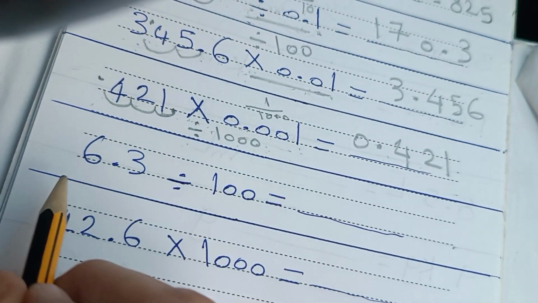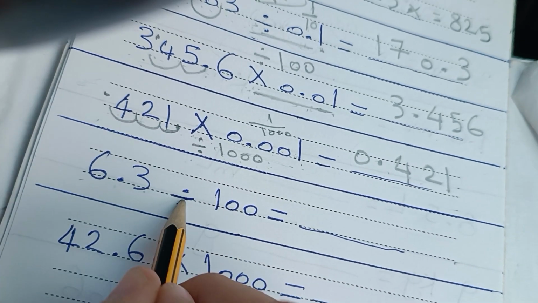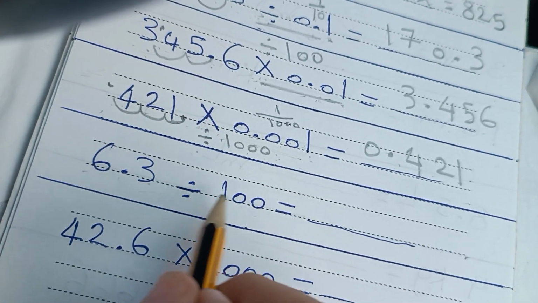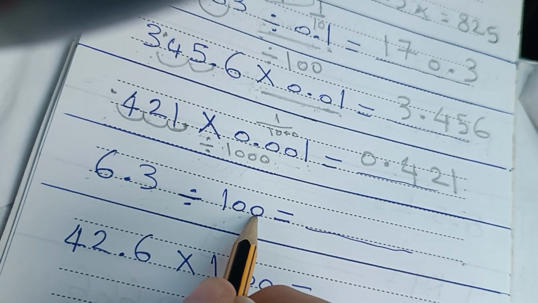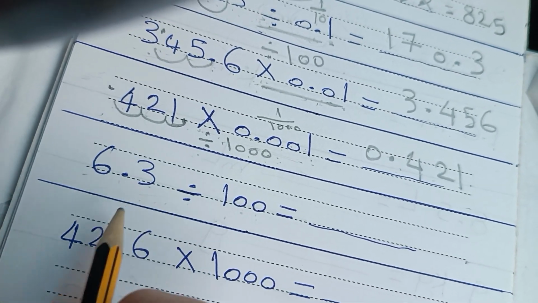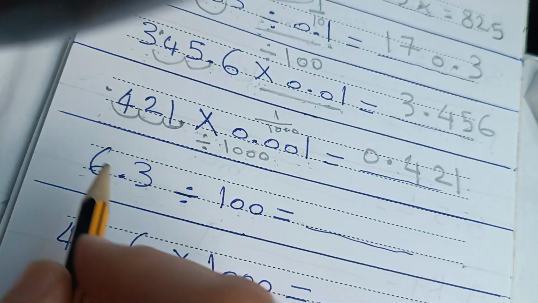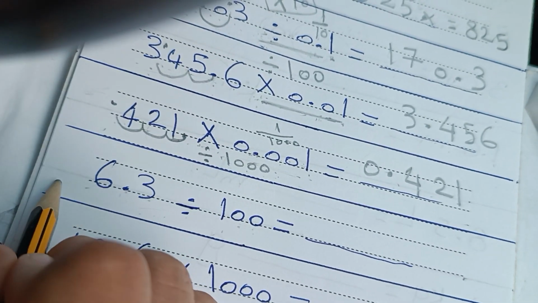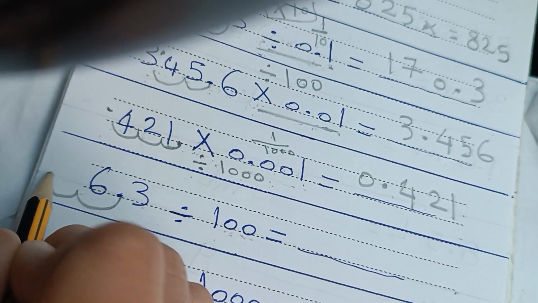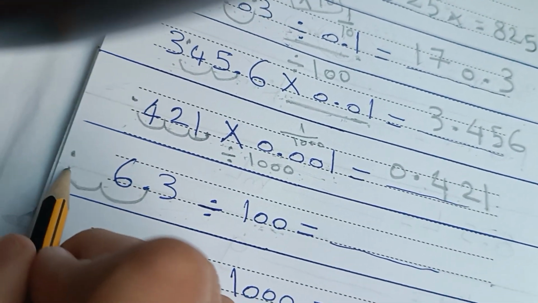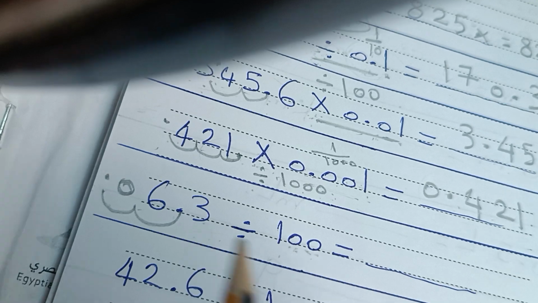In this question, I have 6 and 3 tenths divided by 100. Here I'm dividing by a power of 10. Dividing by 100, or dividing by 10, or dividing by 1000, will decrease the value of the number, and so we will move the decimal point to the left. How many steps to the left? 2 steps. 1 and 2. And I will put the decimal point here. I have here 1 whole, so it will be kept by putting 0.